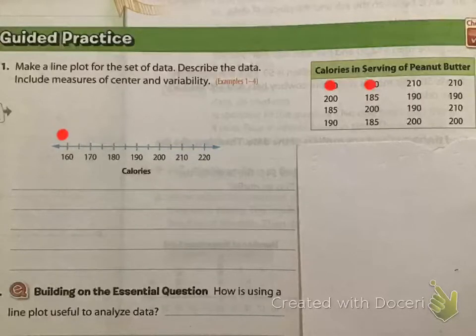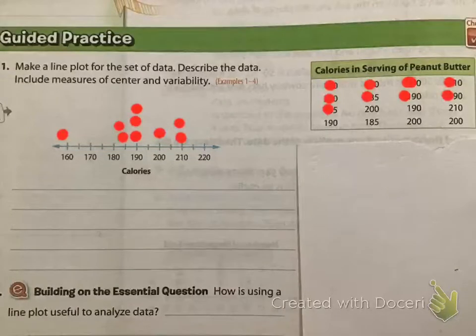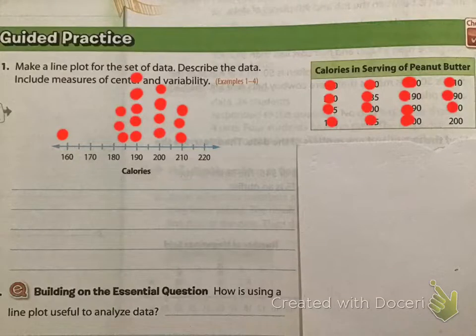190, I'm going to put a 190. 210, I'm going to put a 210. Another 210, I'm going to put a 210. A 200, I put a 200. An 185, I'm going to put a 185. Another 190. Another 190. Another 185. Another 200. Another 190. Another 210. Another 190. Another 185. Another 200, and another 200.